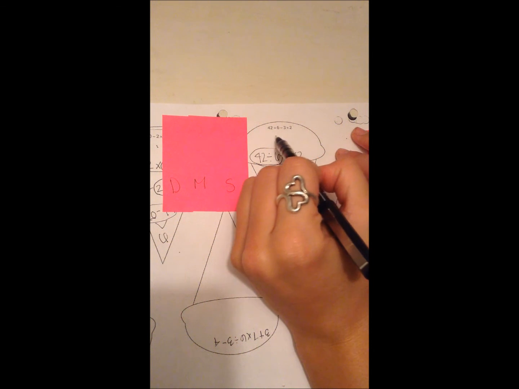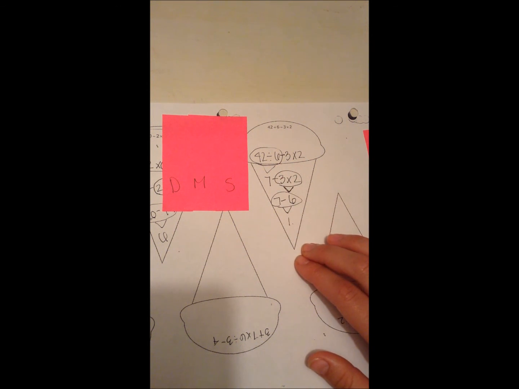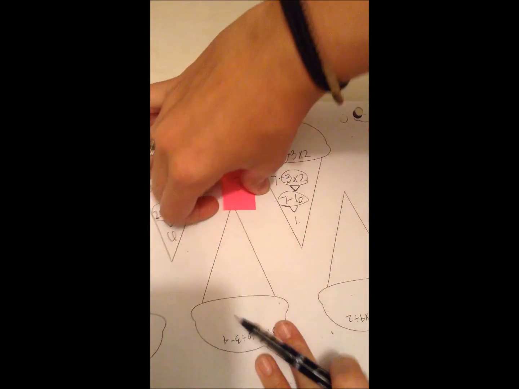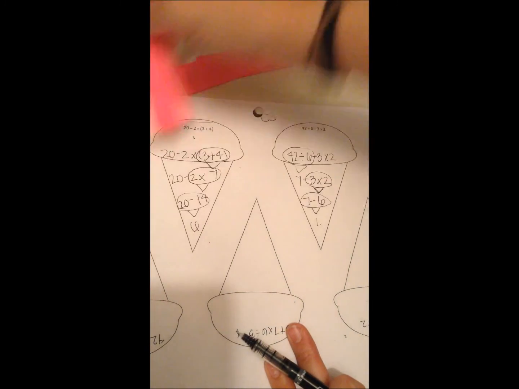So again, I have this big equation, and my answer is just plain old 1. So as I got closer to the end of my snow cone, it was getting smaller and smaller till I got down to 1 answer. Okay, so now we need to flip our paper around so that we can look at our other 3.